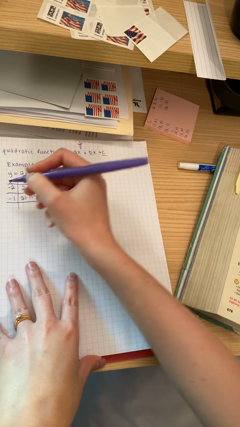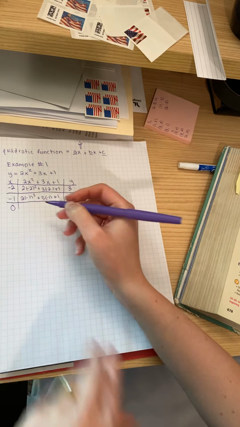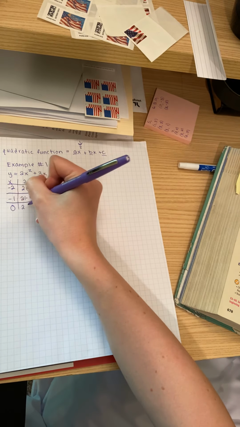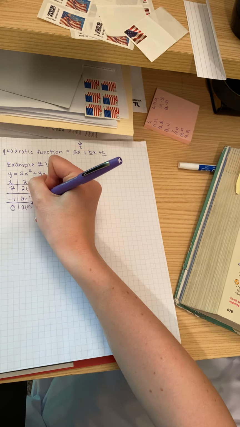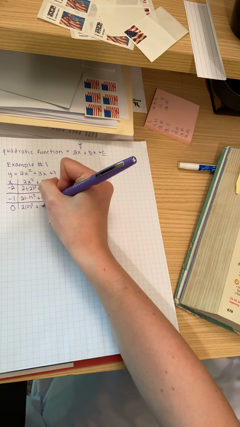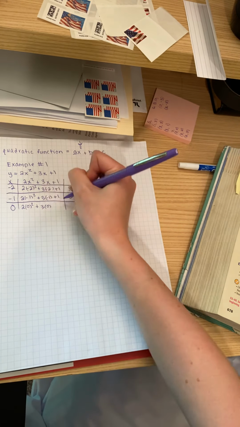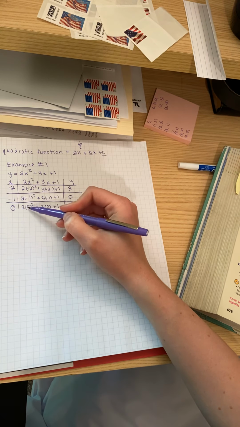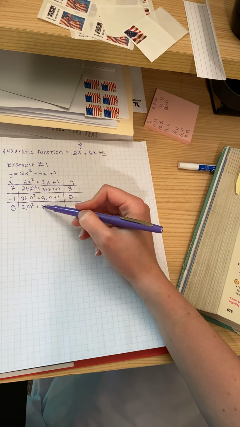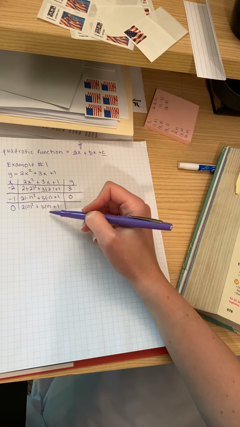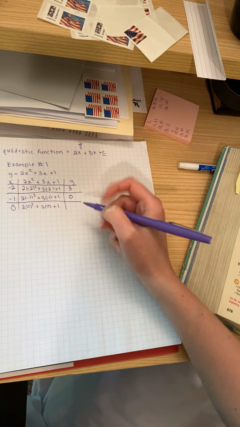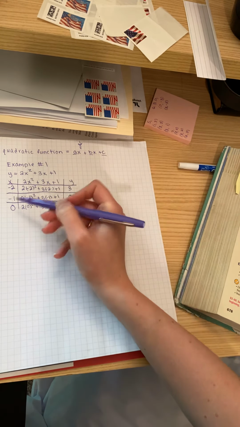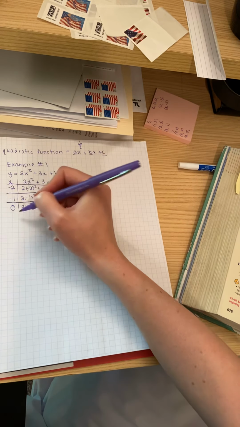And we're going to keep going. Our next value is 0. 2 times 0 squared plus 3 times 0 plus 1. 0 squared is 0, 2 times 0 is 0. 0 plus 3 times 0, 3 times 0 is 0, so 0 plus 0 plus 1, which is 1. So when x is 0, y is 1.